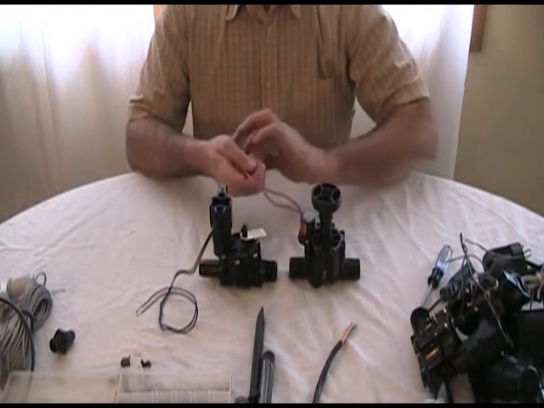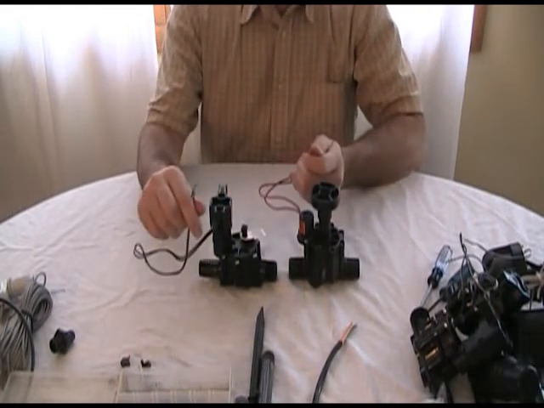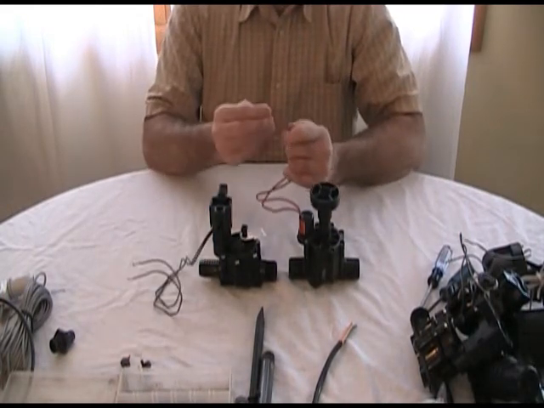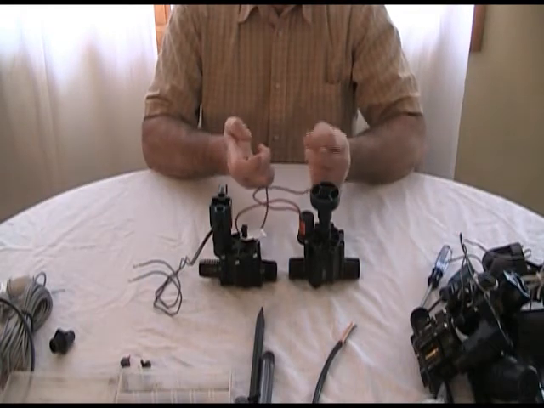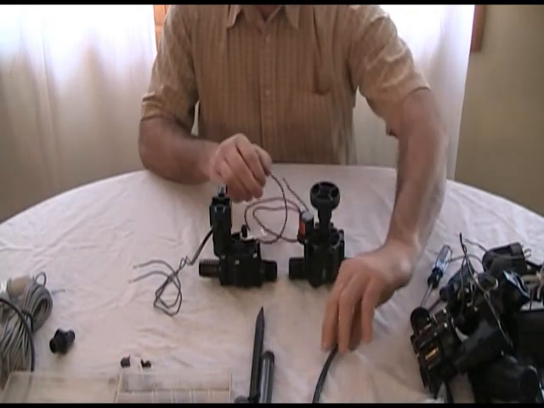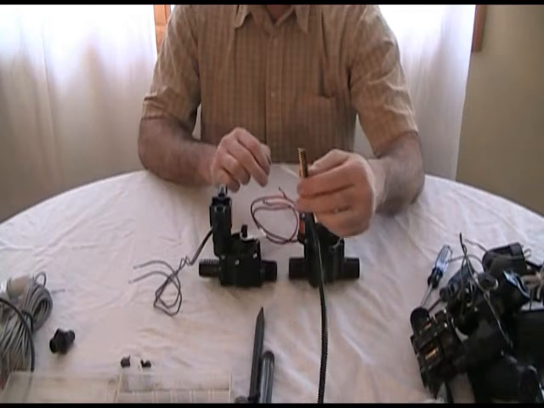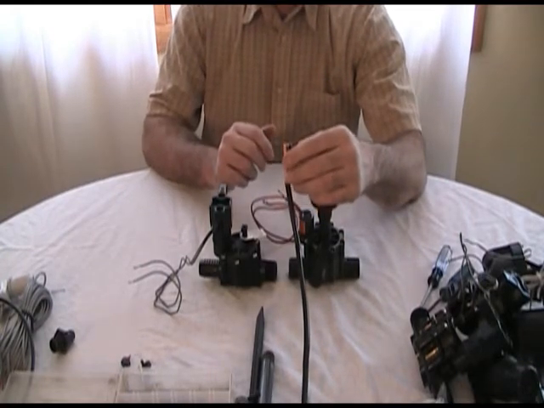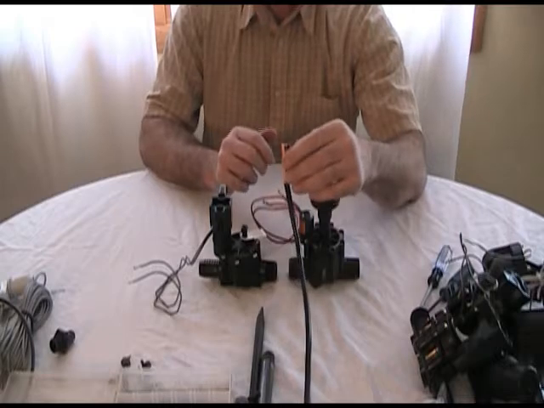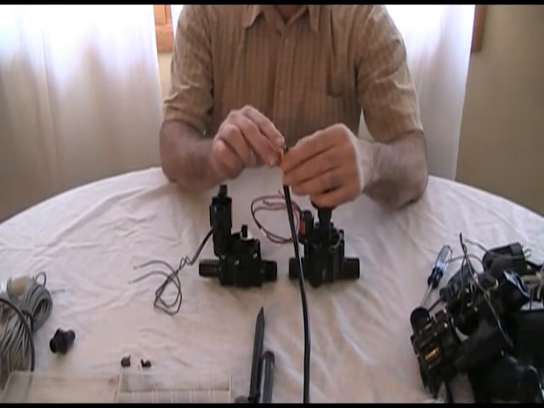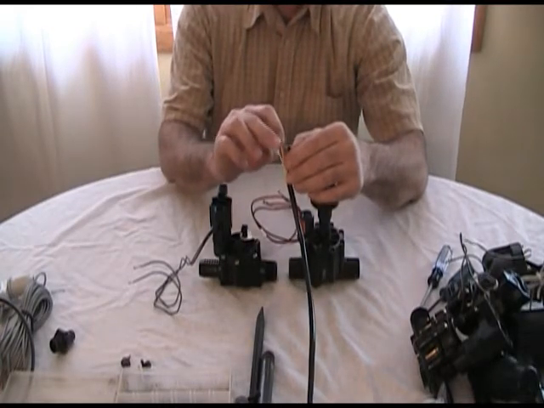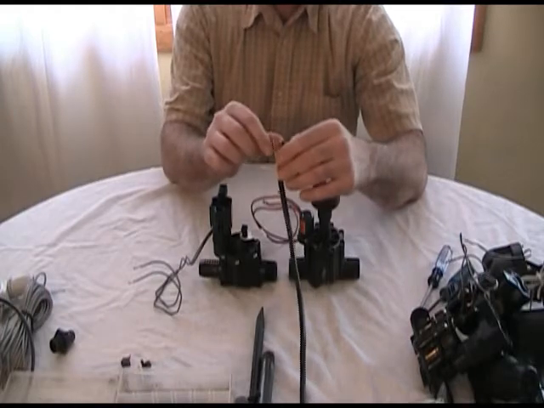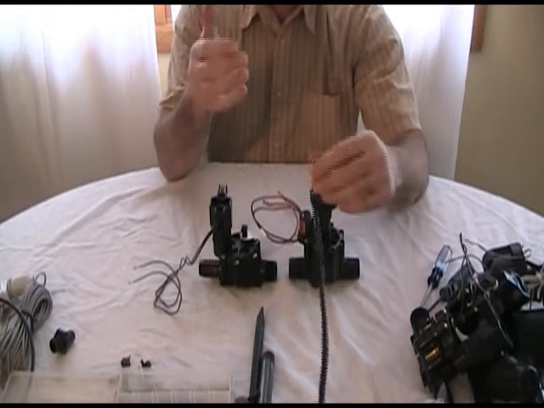As you can tell, both solenoids have two wires. One goes to your common wire and one goes to the zone wire, and they're typically color coded. Some sprinkler systems, the one that installed it may have used a solid red or a solid white or what have you, but typically industry standard, white is your common, the other color coded is your zone wires.